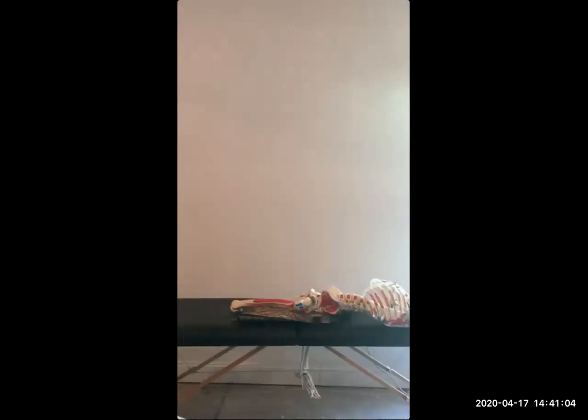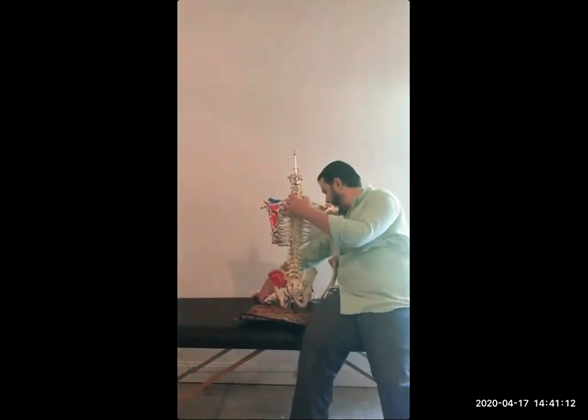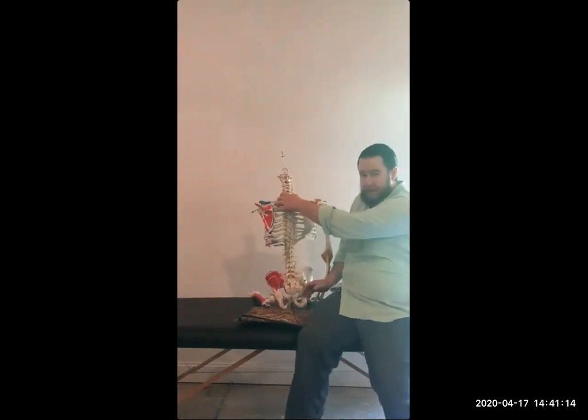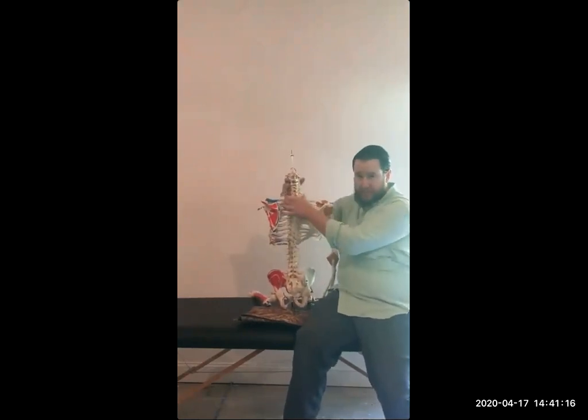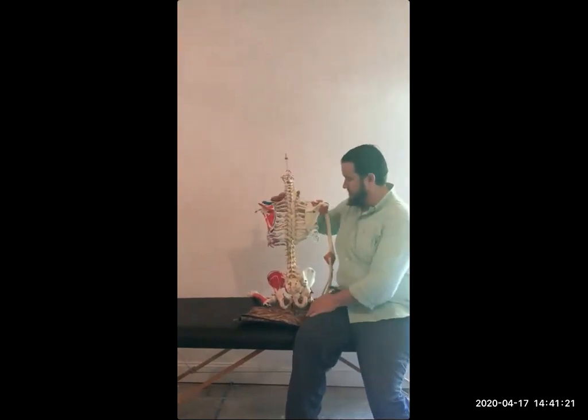All right, our extension rotation test. Now for the extension rotation test. Notice the patient's sitting facing away. So we're looking for provocation of maybe thigh pain with this. This is for that facet arthropathy.